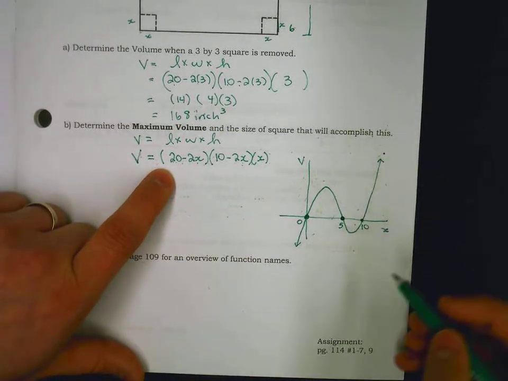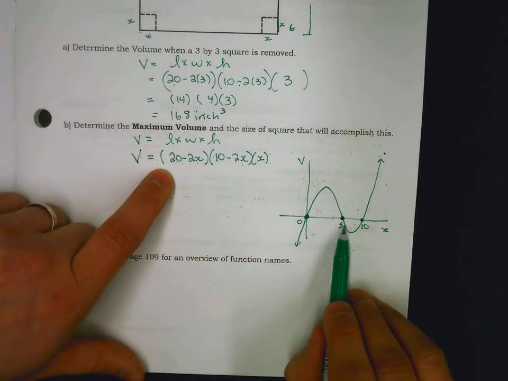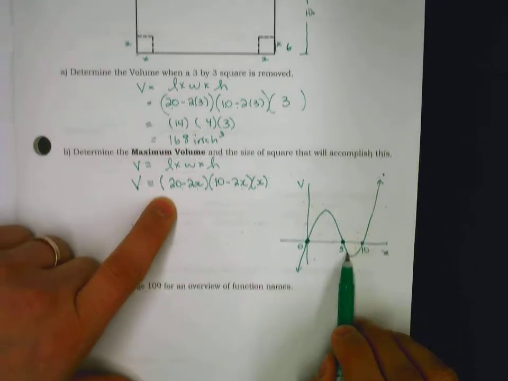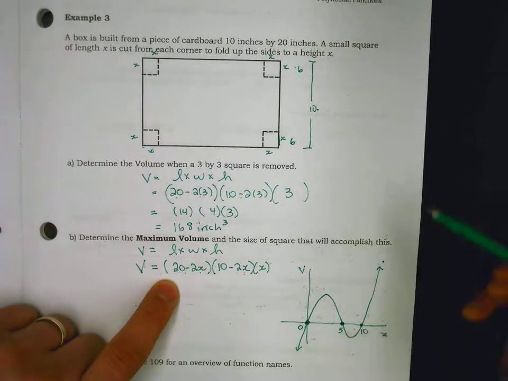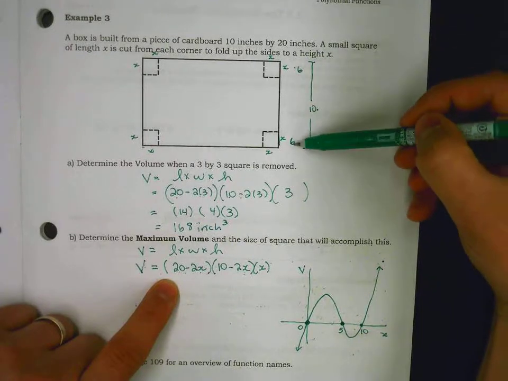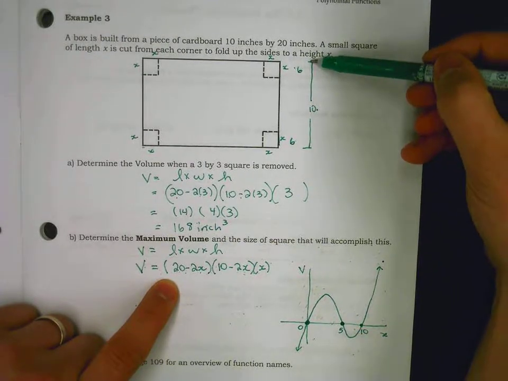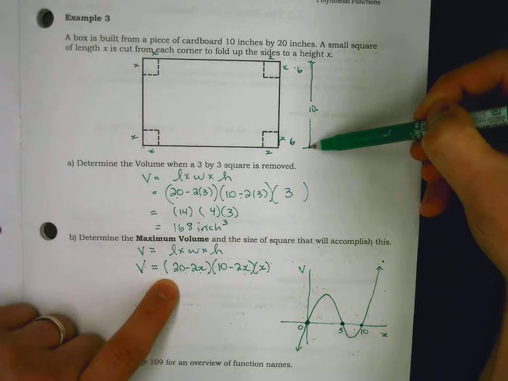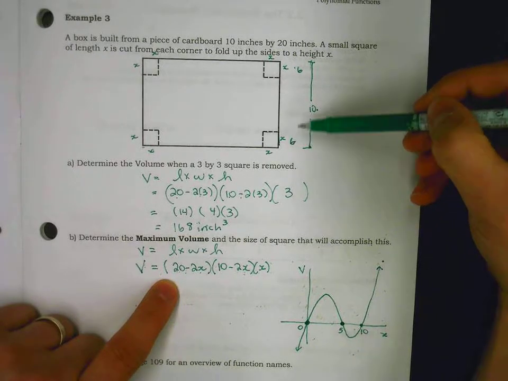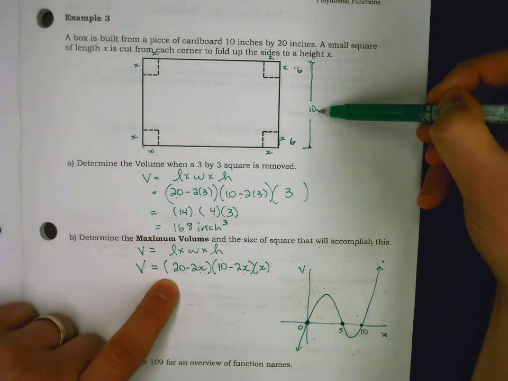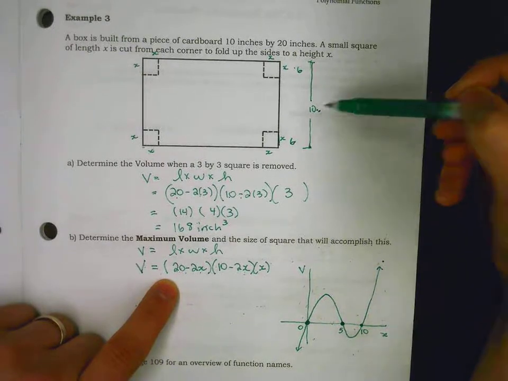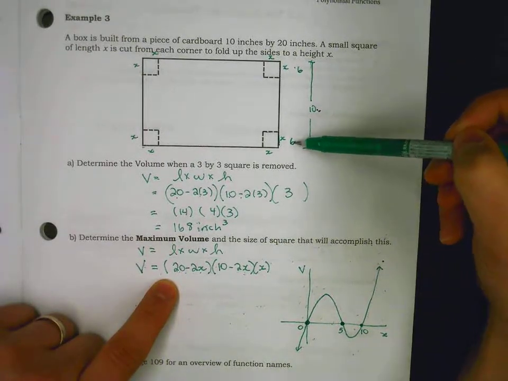Well, if you pick, for example, a cutout of size, say, 6, imagine logically what would happen if you cut out 6 and 6 from a length of 10. You cut out 12 and you only have 10 to start. Logically, that doesn't make sense. Imagine cutting out 7 or 8 or 9 or 10 or 11.